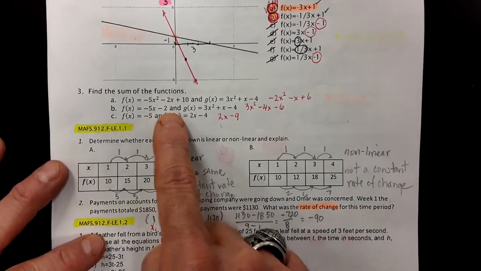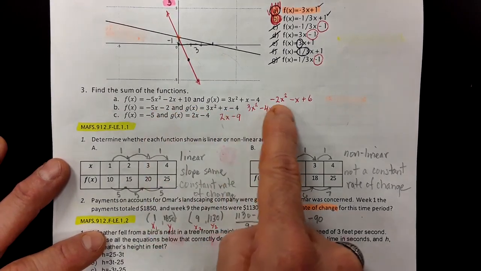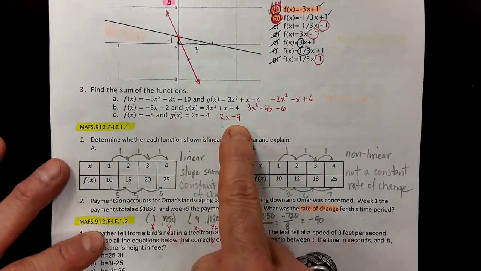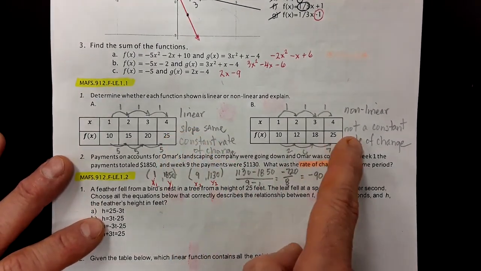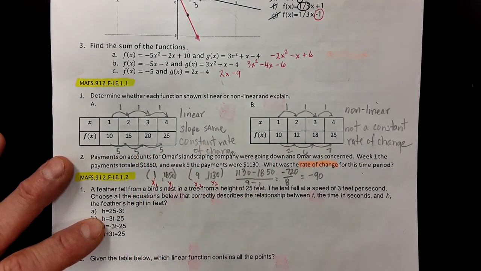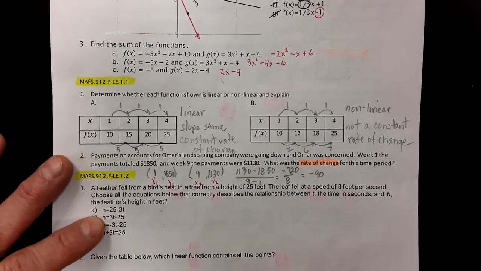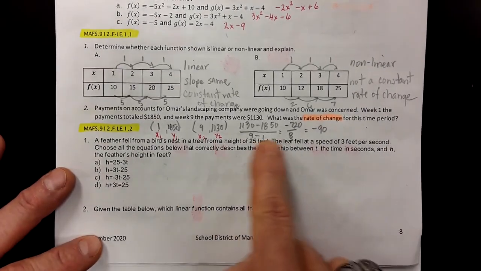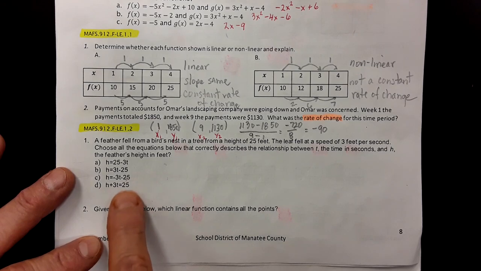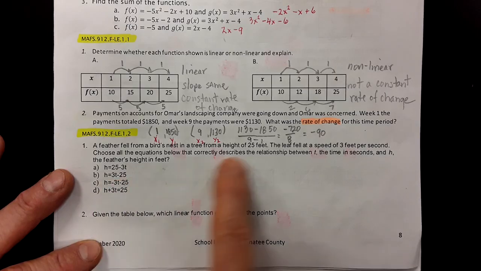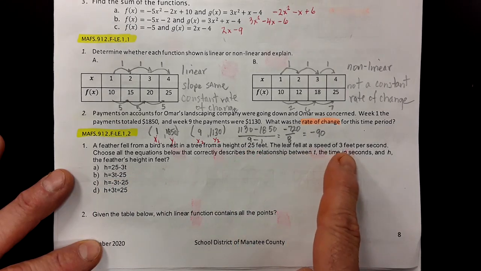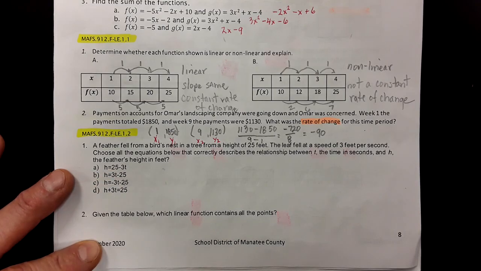Here you had to write, add the two together. Add the two functions together. And here you're finding linear and nonlinear, so constant rate of change, not a constant rate of change. Okay. And then you get slope here. And then again you're finding some values. This one you start out with 25 feet and subtract. The leaf fell at 3 feet, so 25 minus 3t would be your answer. It looks like A would be it.